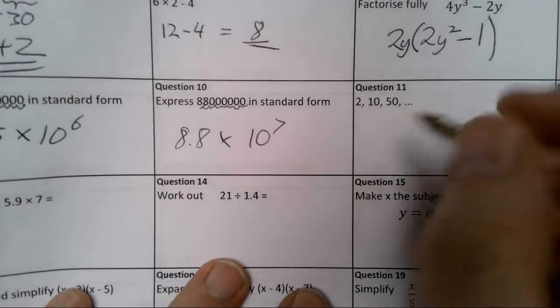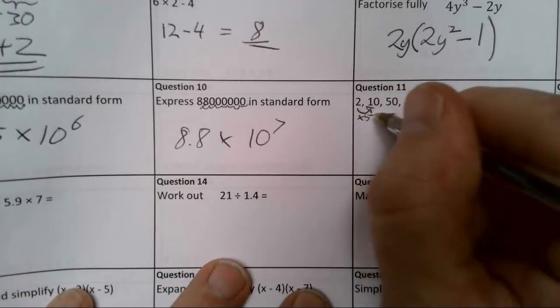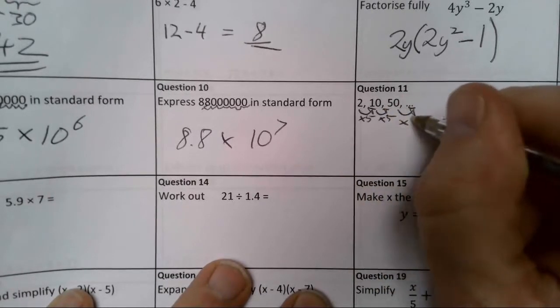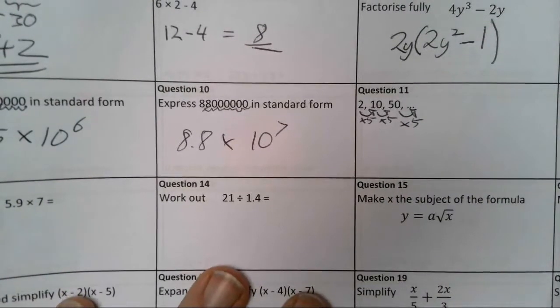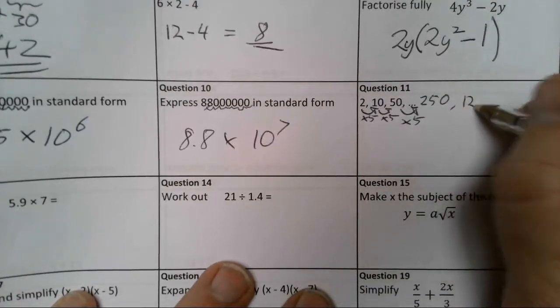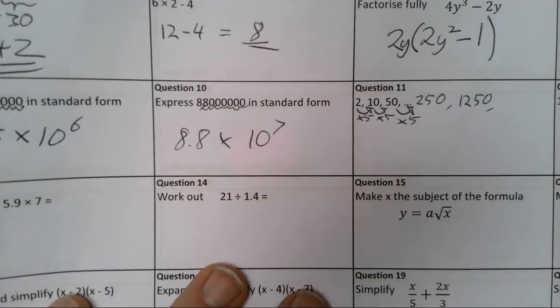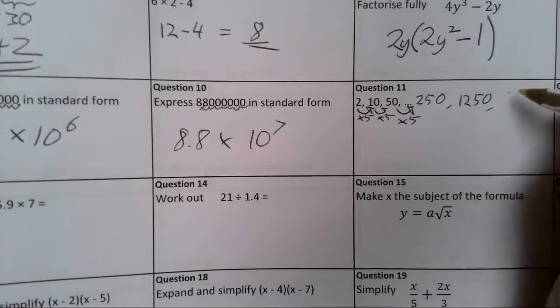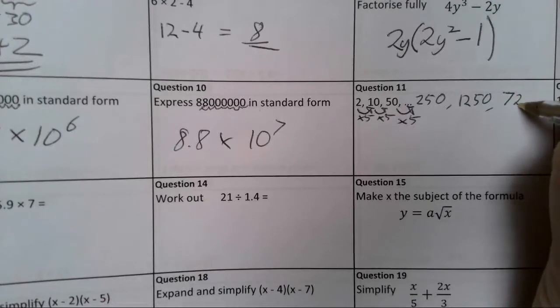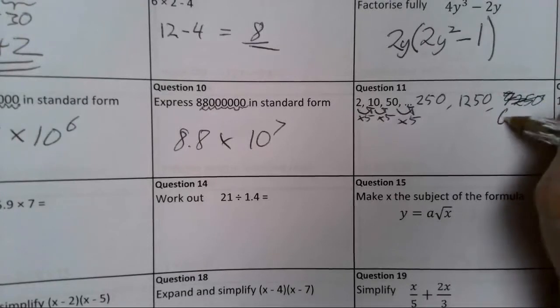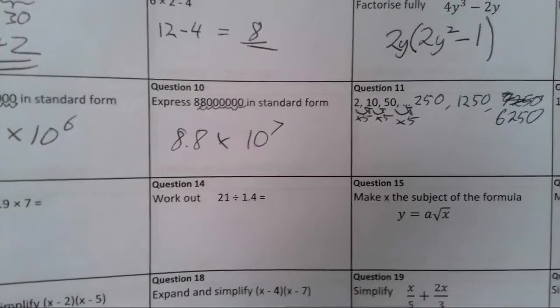2, 10, 50. This is geometric sequences. What is it multiplying each time? We're going to continue it on for a few more, because I think what it says is generating geometric sequences. So we're going to times by 5, 250, times by 5, 1,250, and times by 5, 6,000. Is it? Hang on. Times by 5, 5,000, 7,250, isn't it? Am I? 6,250. 6,250? Yeah. Okay, sorry, got that one wrong.